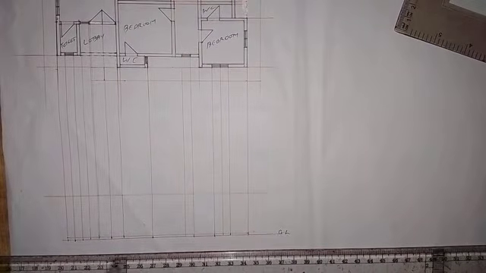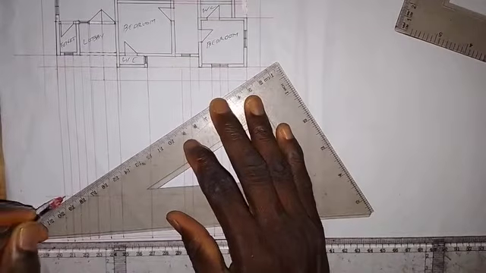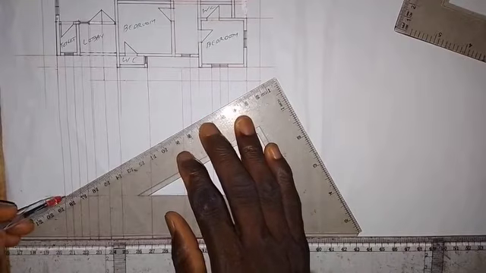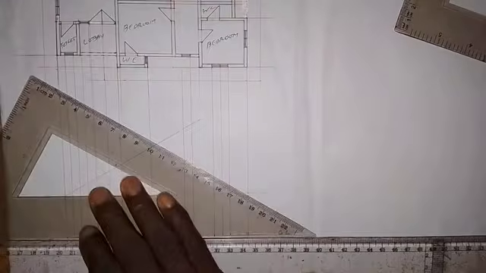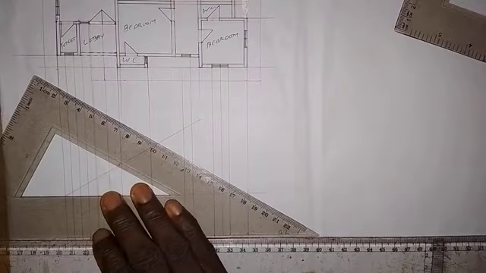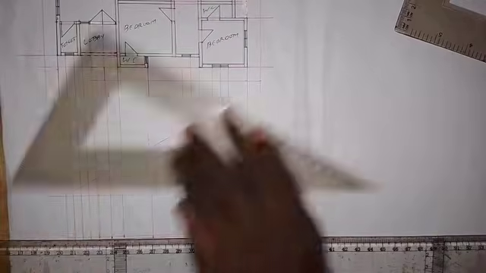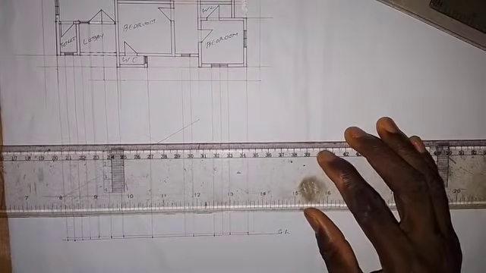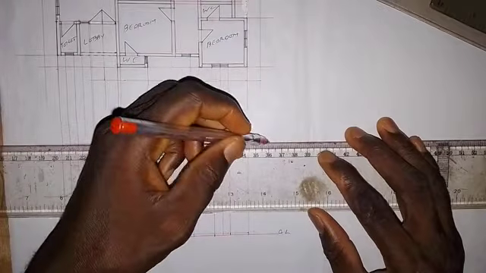So we take our 30-degree set square. From this point here, you draw a line in this direction. Then you turn it to this side, and you also draw a line in this direction. Wherever the two lines intersect, at this point, we are going to draw a horizontal line through this point like this.